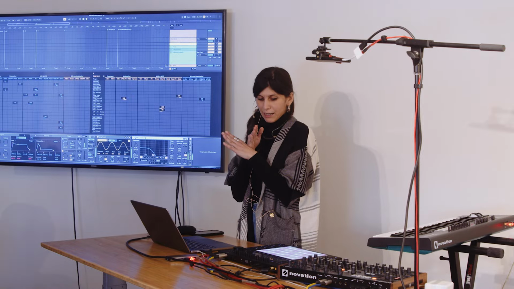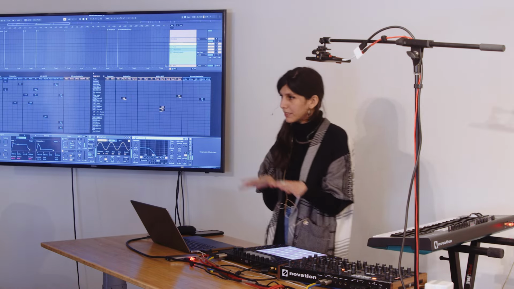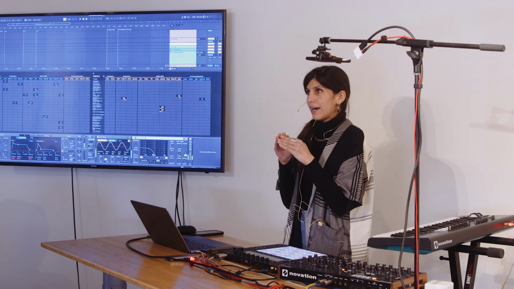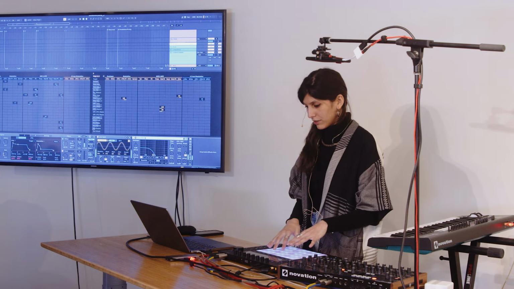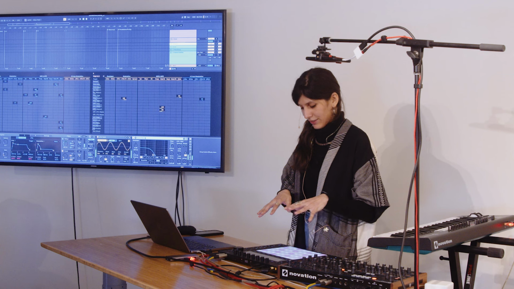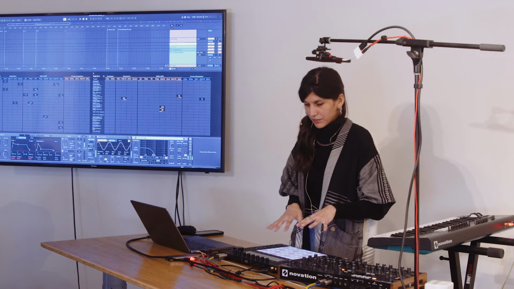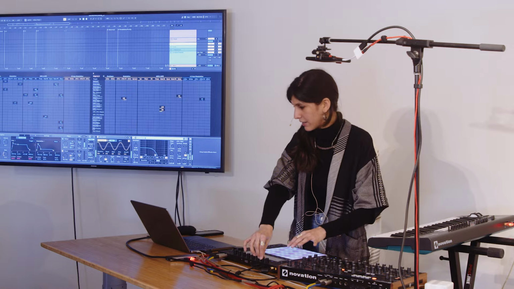And I think that there's some really interesting stuff that can happen at the intersection of MPE capability and scale awareness, because with this controller, you have this feeling of wanting to push in and wanting to slide your fingers up and down now that it is MPE capable in this way.